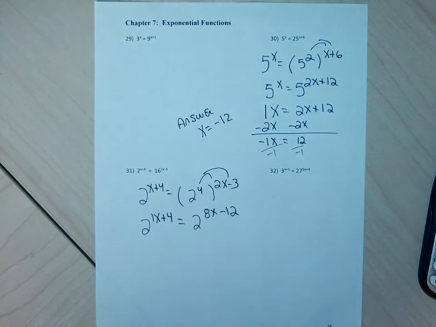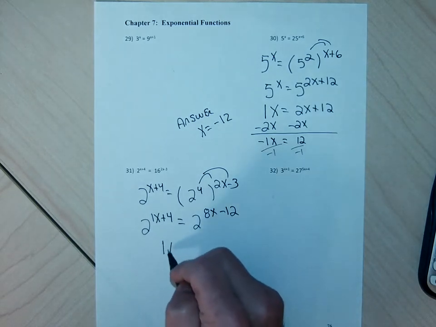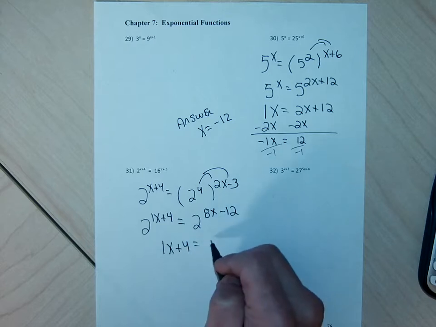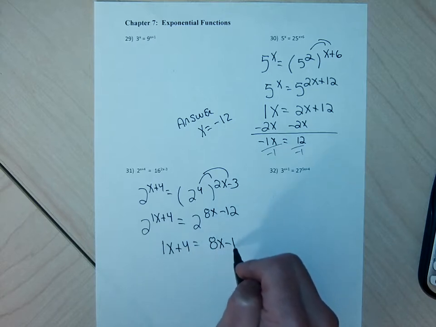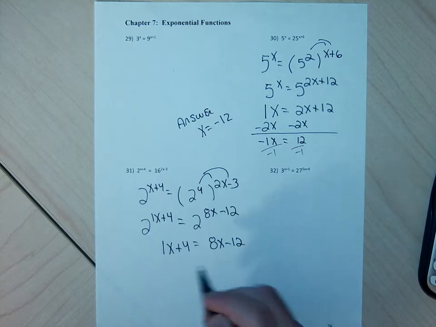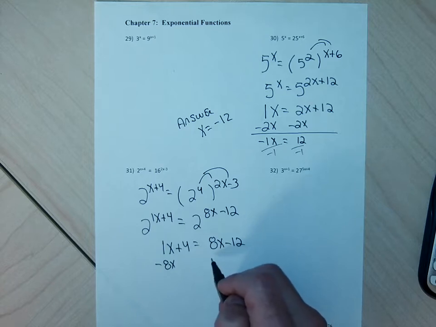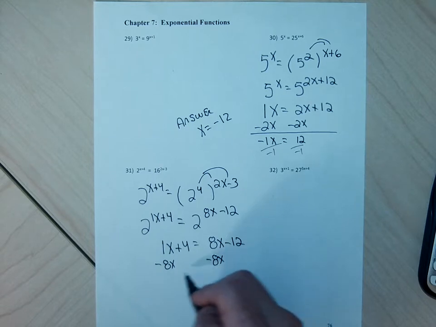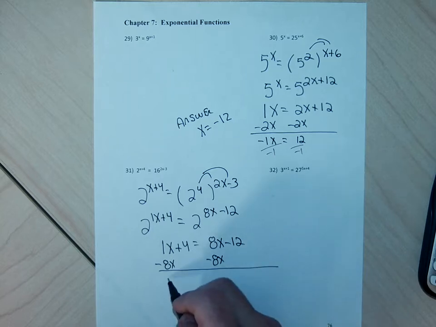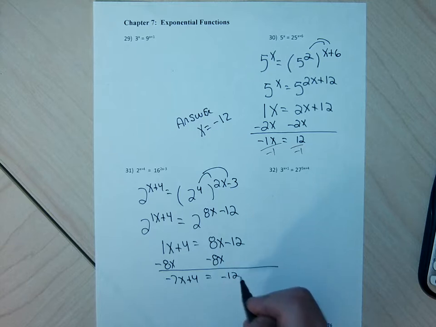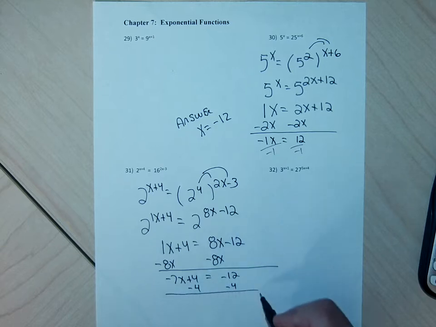Now that I have both sides written with the same base, I drop the bases and set the exponents equal to each other. And if I get an ugly answer, I'm going to check it. Do the algebra to isolate the x. When I have 1x plus 4 equal to 8x minus 12, I'm going to get the x's on the left-hand side by minusing 8x from both sides, which will give me minus 7x plus 4 equals minus 12. I'm going to minus 4 from both sides to get the number 4 on the opposite side. That's going to give me minus 7x equals minus 16.